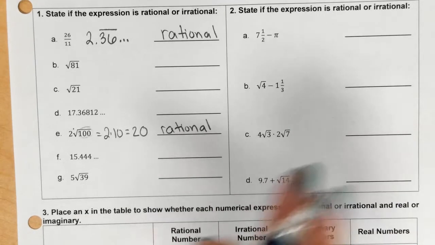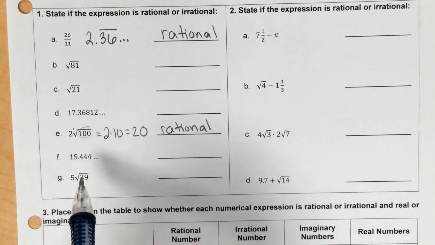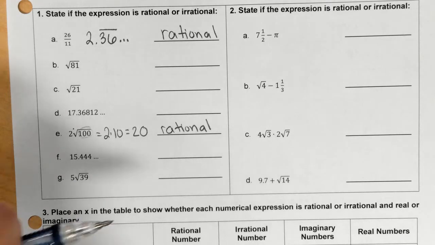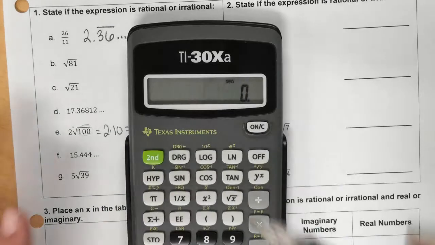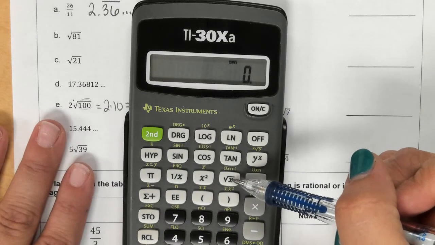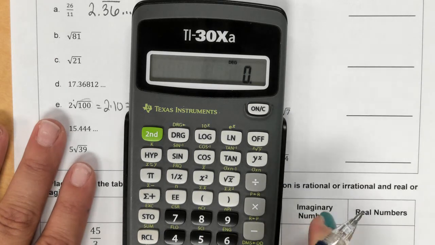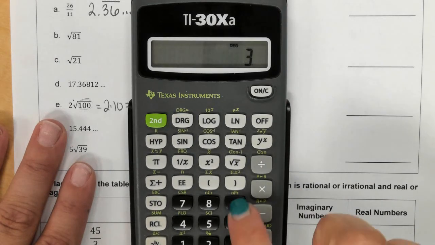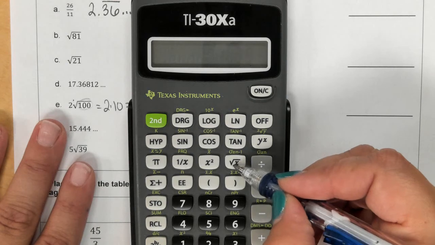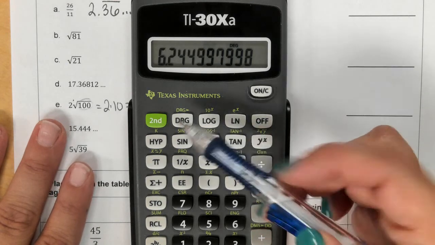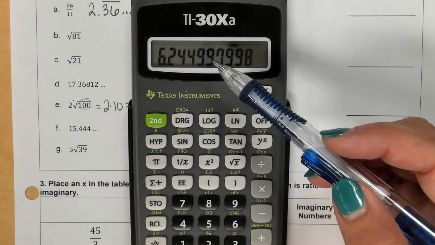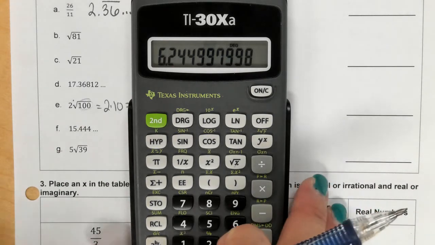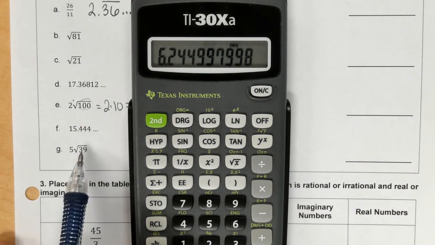Okay, but this one, again, I'm going to do the square root of 39. So on your calculator, this is the button we use for square root right here. It's next to division. So you put in 39, then you click that, and we get 6.24... So that is what the square root of 39 is, right?